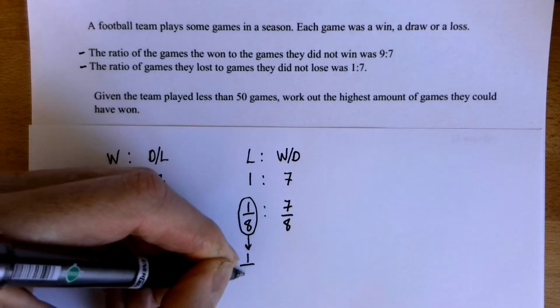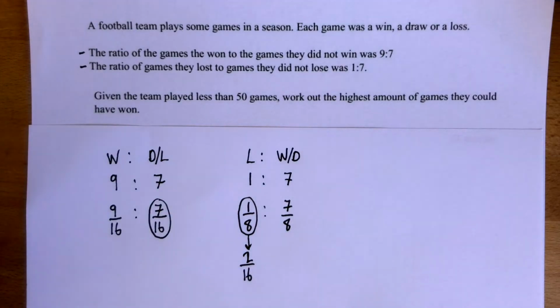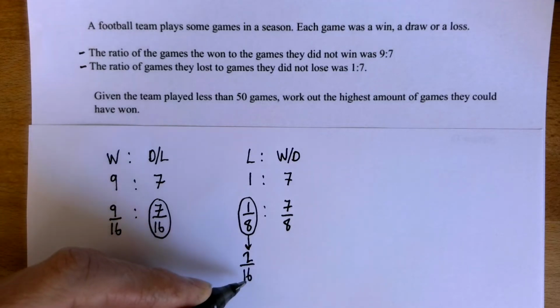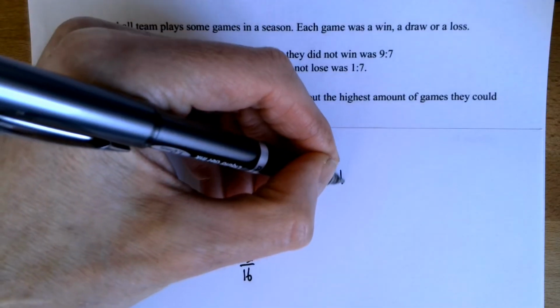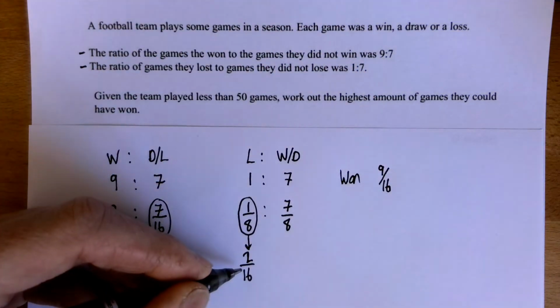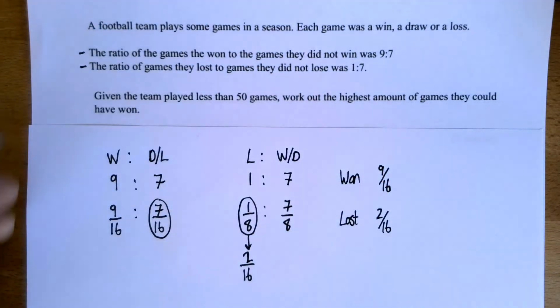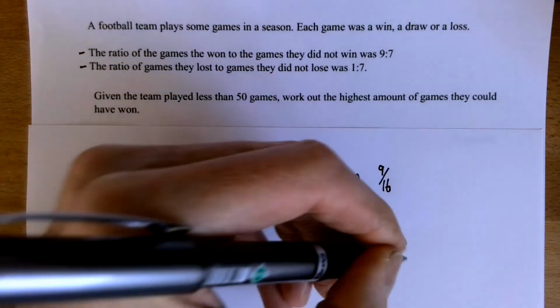Now, if I write 1/8 as 2/16 by doubling the top and the bottom, if they drew and lost 7/16 of their games, but lost 2/16 of their games, it must mean that they drew 5/16 of their games. So, if I summarise, I know they won 9/16. I know they lost 1/8 or 2/16, and that must mean that they drew 5/16.